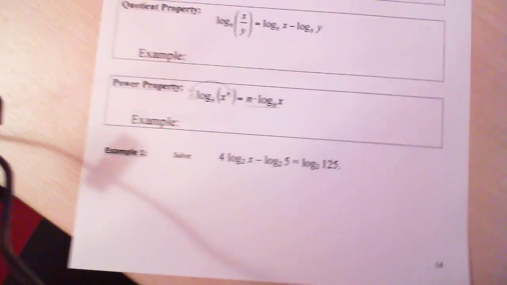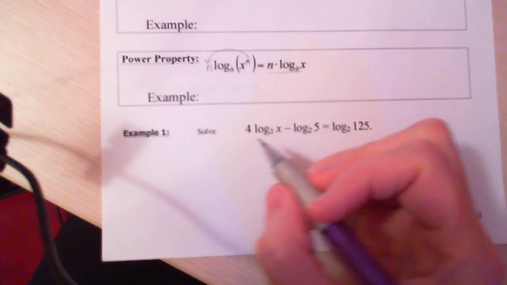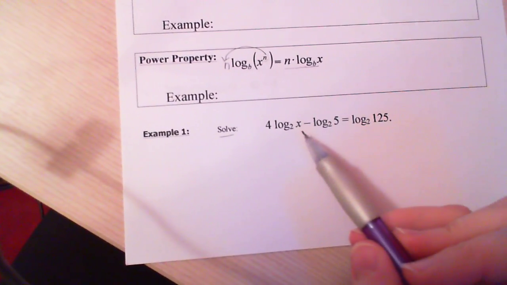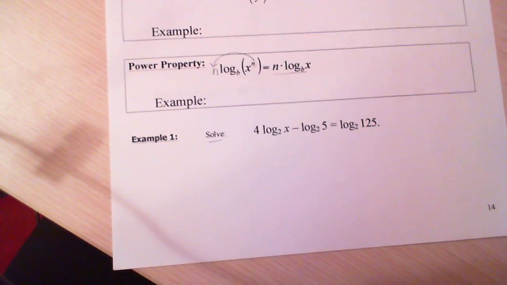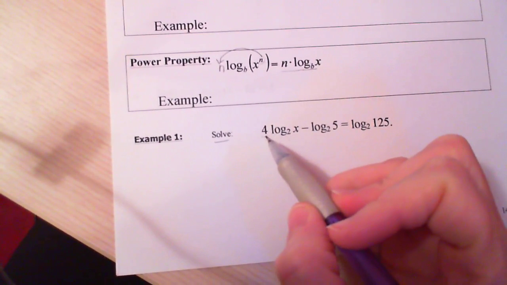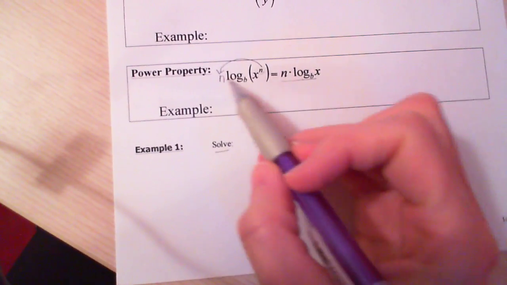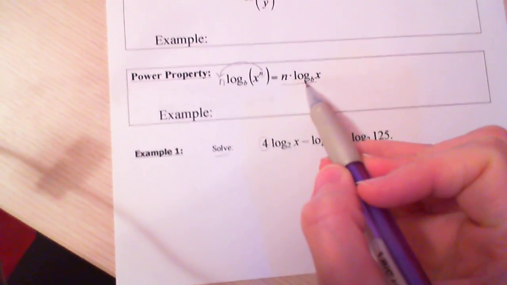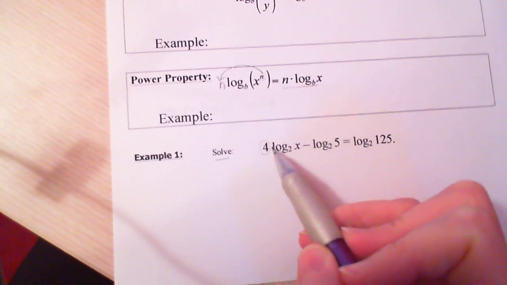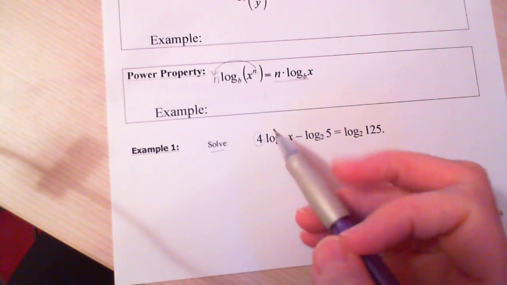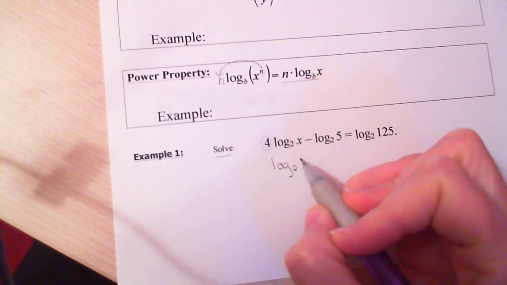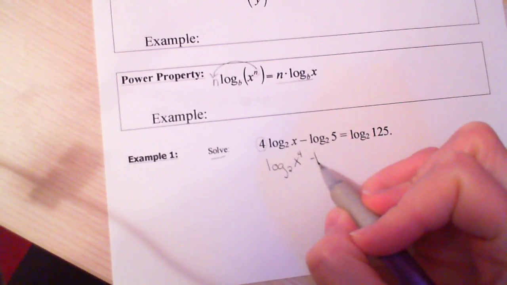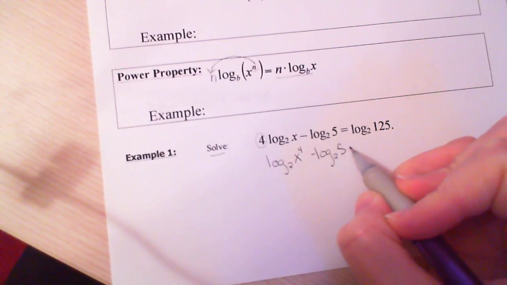Okay, so these examples are going to say solve, like this first one does. And so what you want to think is you want to look for different things that are going on. When I see a number out in front here, I can think, that looks like power property. This n here is like my 4 here. So my first step is I want to write this as log base 2 of x to the 4th. And then the rest I'm just going to copy.